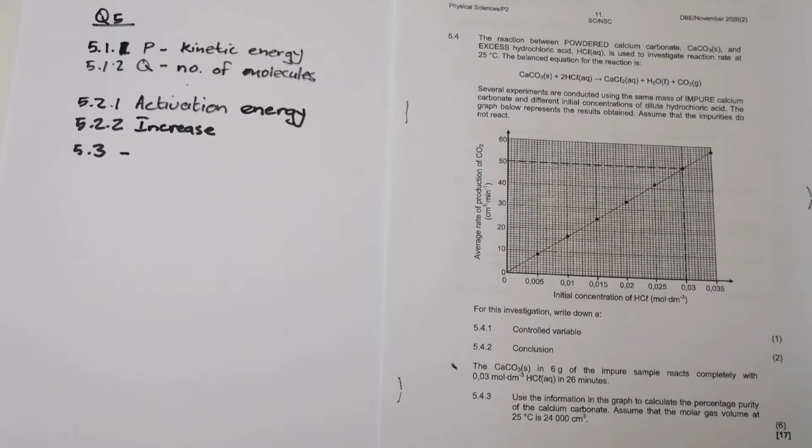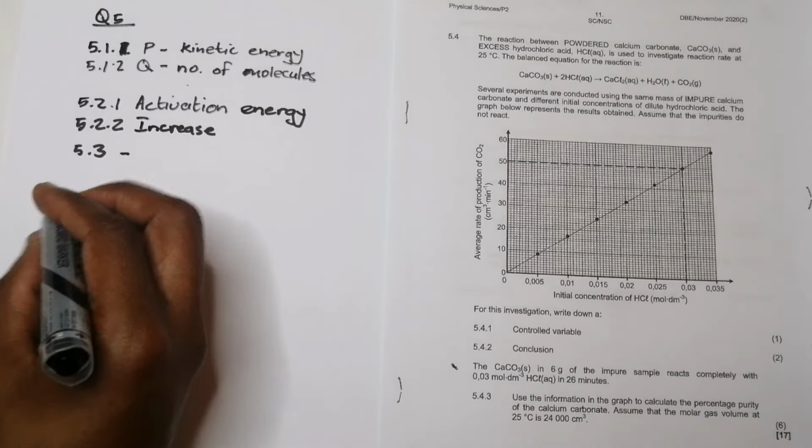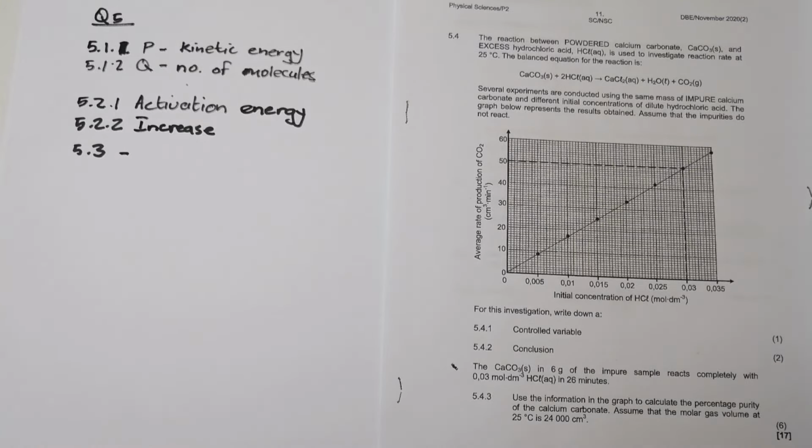What else could it be? So temperature. What are the other factors that affect the rate of a reaction? Okay, you can just think about it. Surface area, whatever comes to your mind. What would we need to keep the same? And then what would be the conclusion of this reaction?